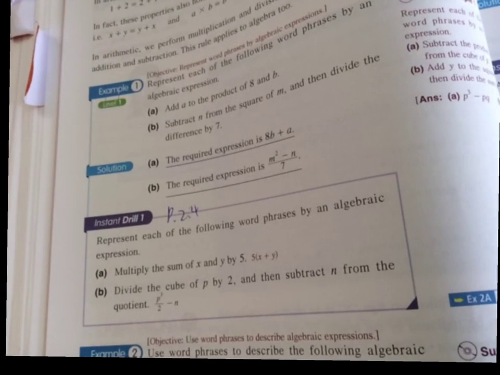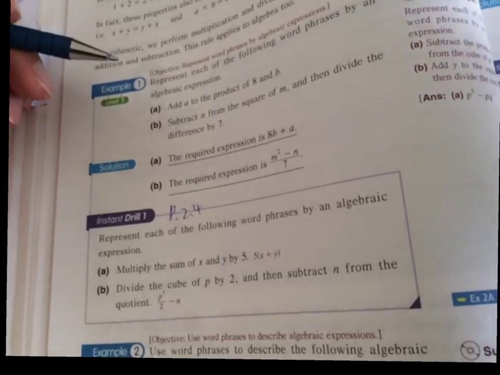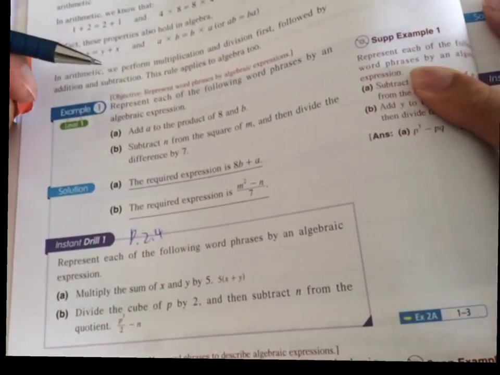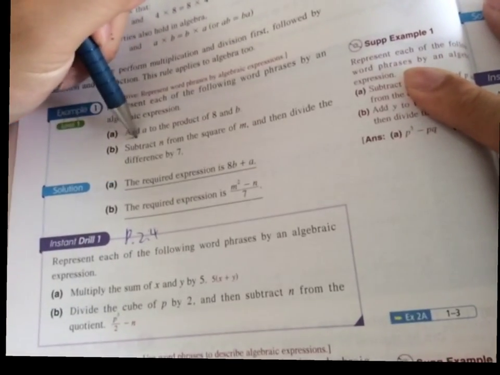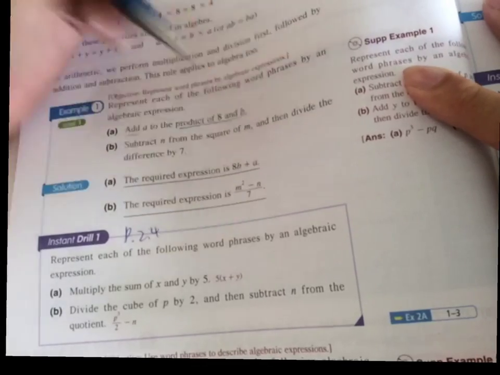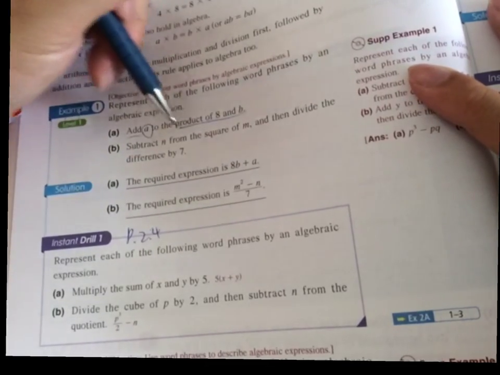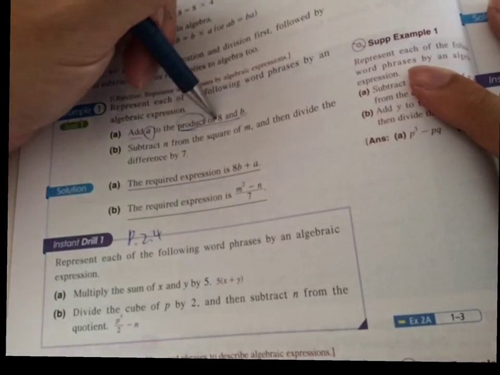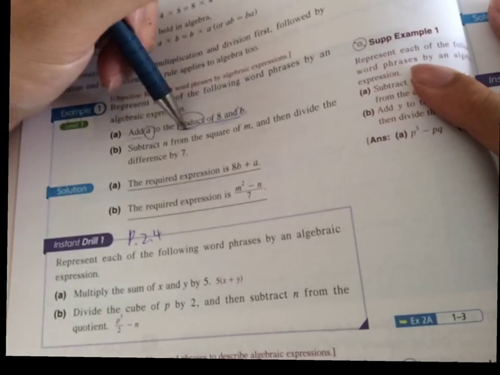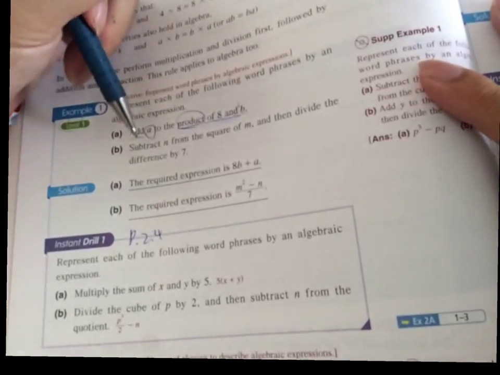Let's go on to chapter 2, session 1, example. So let me tell you some English. Add A to the product of A and B. That means it's the product of A and B first, and then you add the A. That means AB times A plus A.